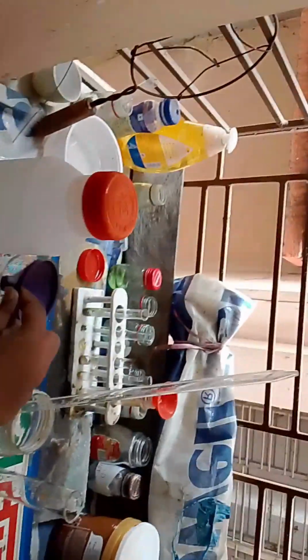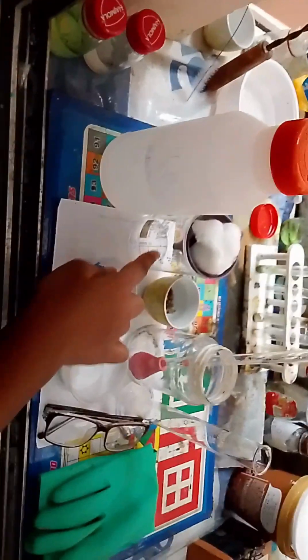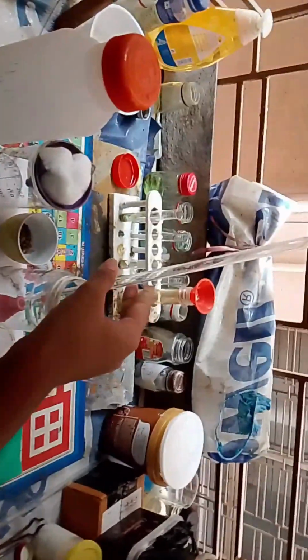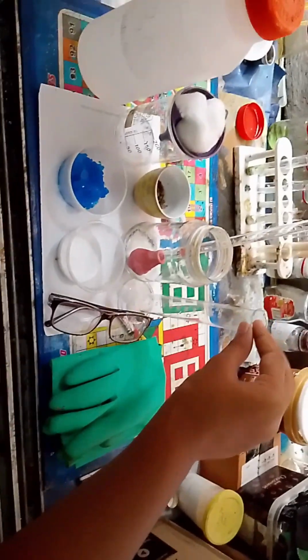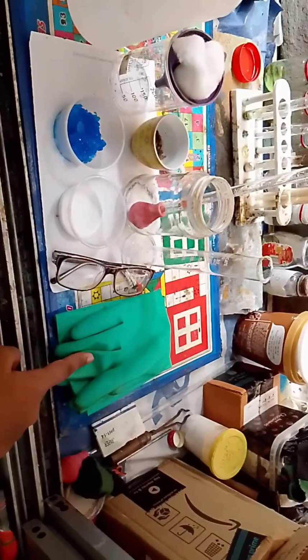Okay, what we need are these things. First is distilled water, cotton, funnel, beaker. Celite, another random jar, a dropper which I will use as a stirring bar, a measuring cylinder, and protection: eye protection and hand protection.